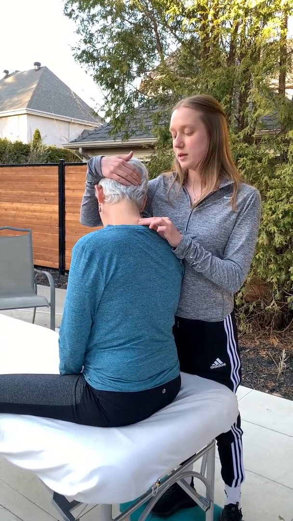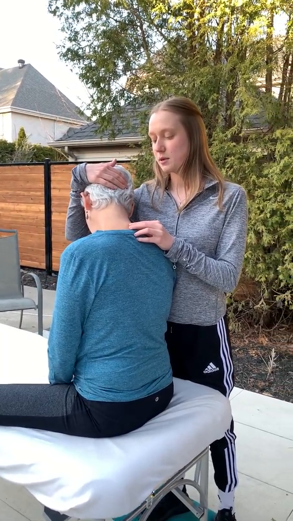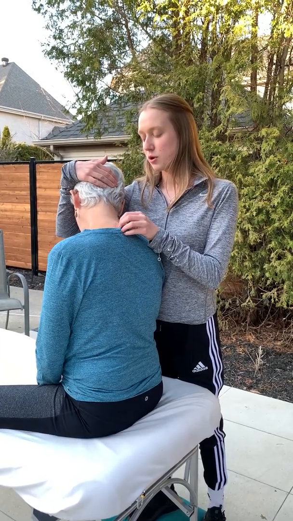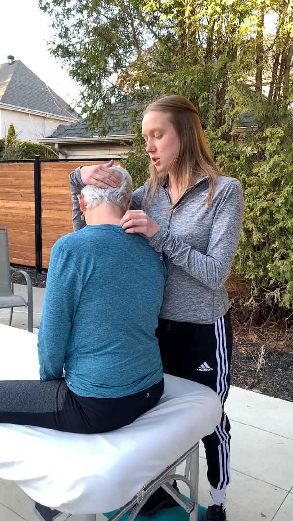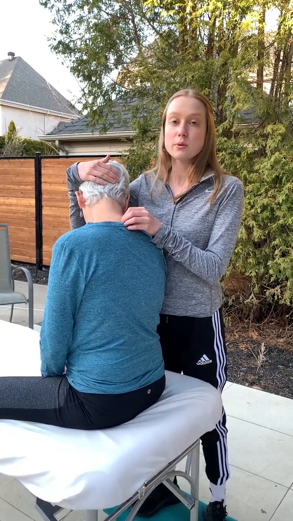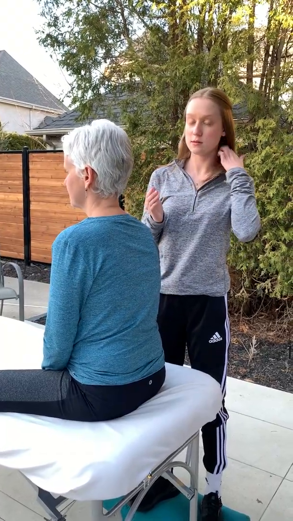And then I can repeat those steps, so bring her into more flexion and slight AP glide, and then bring her into more right side bending and right rotation here, and I can repeat those steps 3 to 5 times or until there's no more range to be gained. So this is the first one.